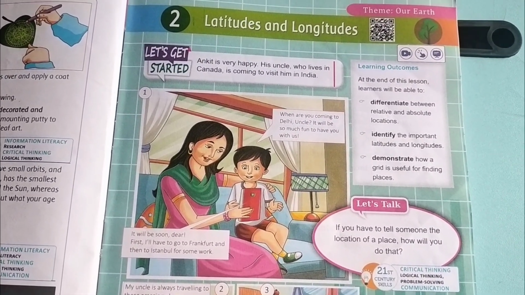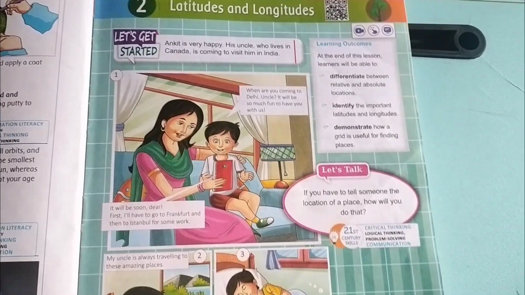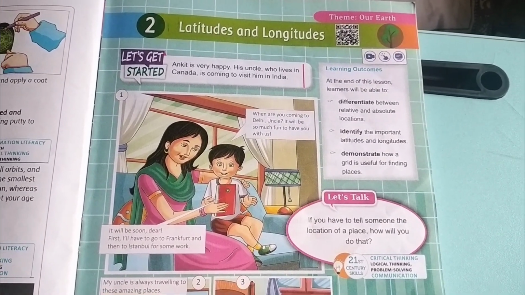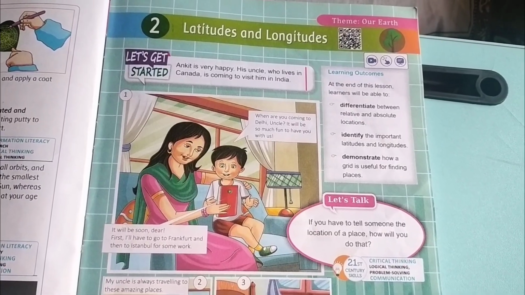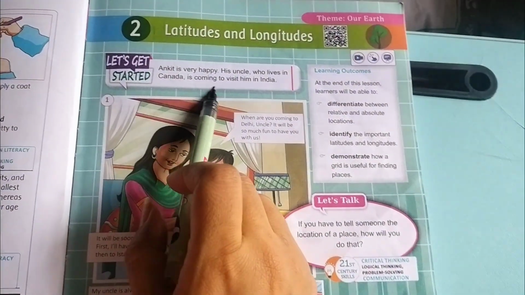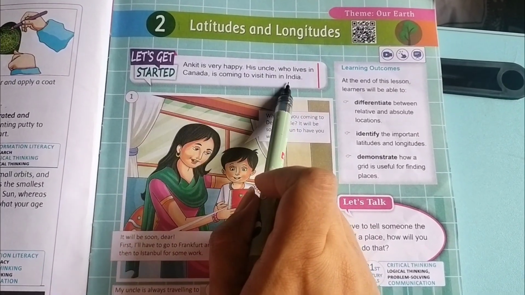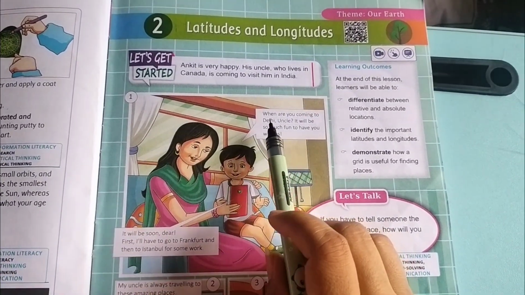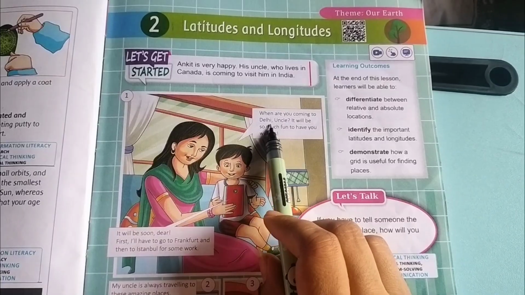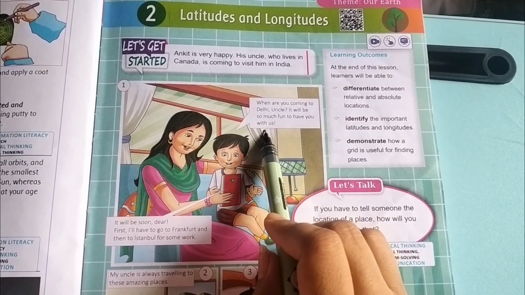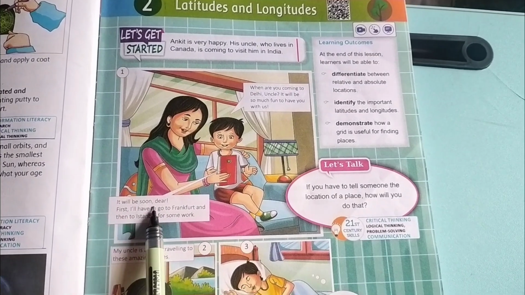Longitude and latitude. This is also a theme of our Earth. Its theme is: Ankit is very happy. His uncle, who lives in Canada, is coming to visit him in India. "When you are coming to Delhi, uncle, it will be so much fun to have you with us." "It will be soon, dear."